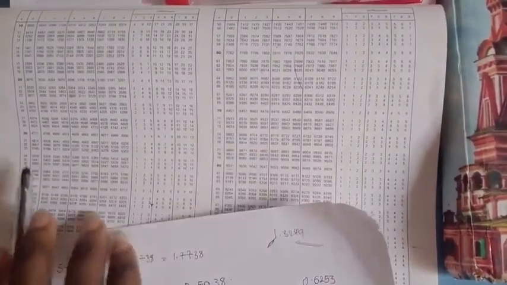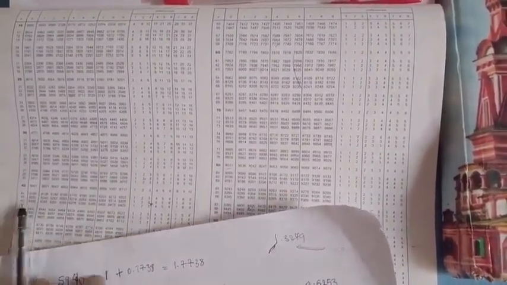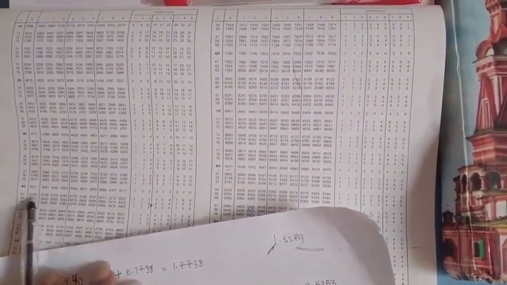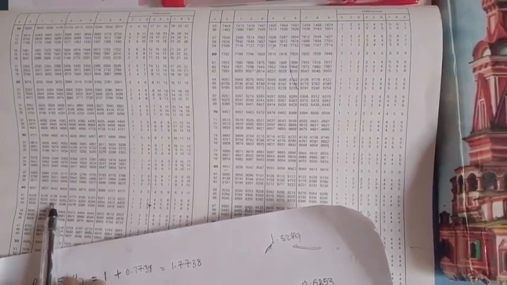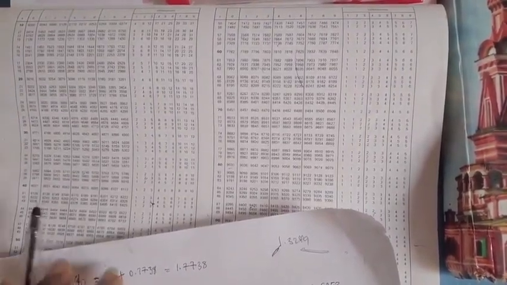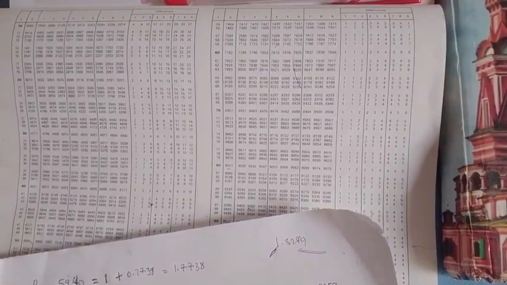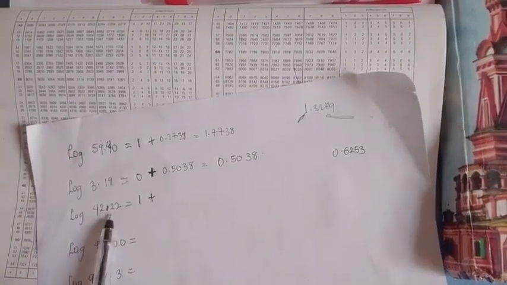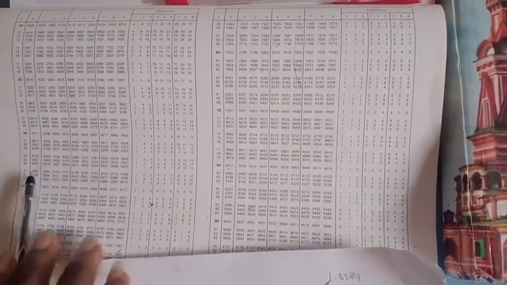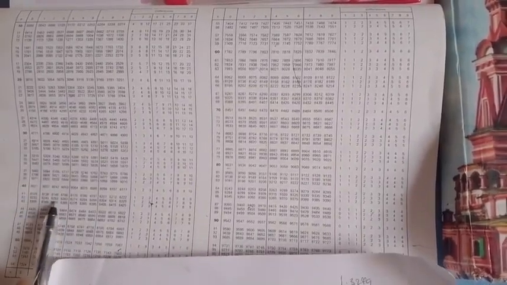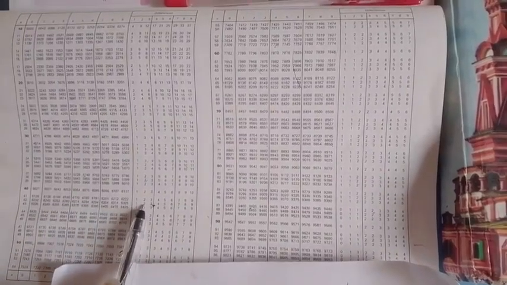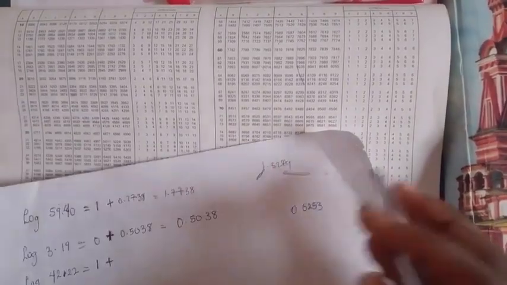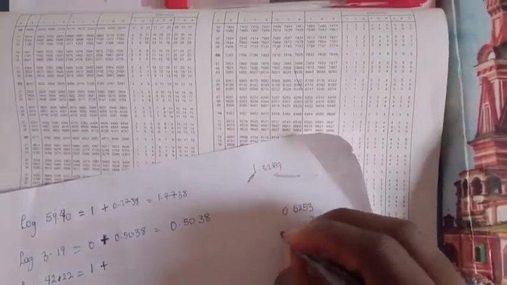0.6253. Look at it clearly here. 42 under 2, 0.6253. Now, with a difference of what? With a difference of 2, right? 42 under 2 with a difference of 2. So let's go. 42 under 2 with a difference of what? 2. So we trace it here and we have our difference of 2 to be also what? 2. Add that 2 here.